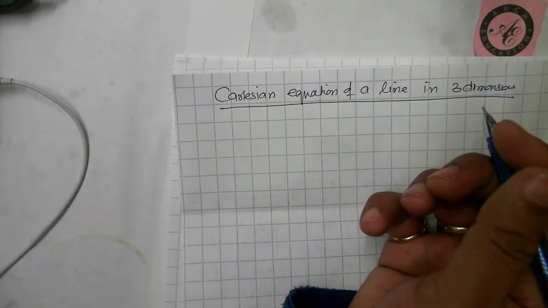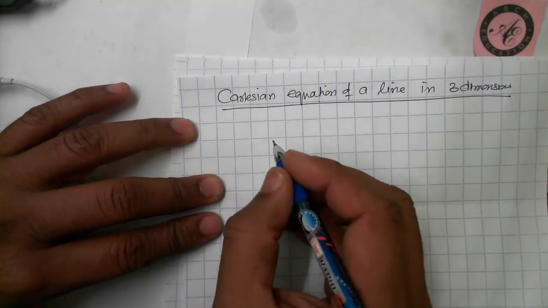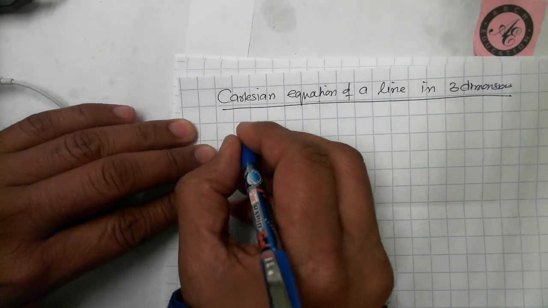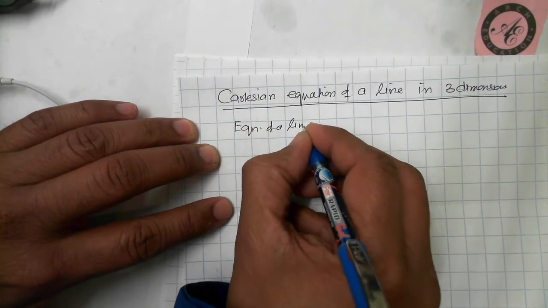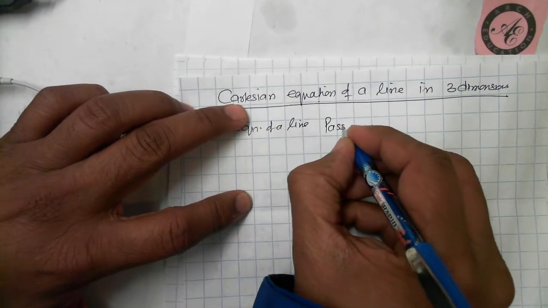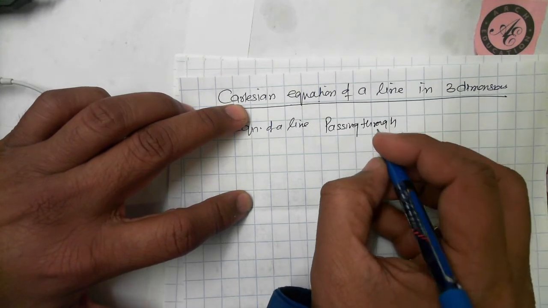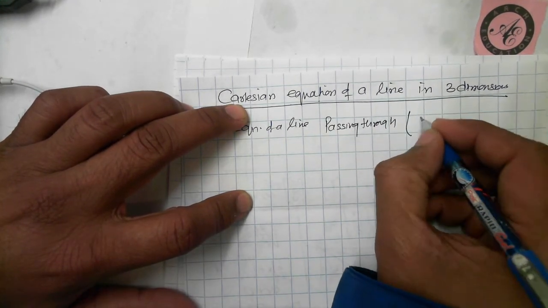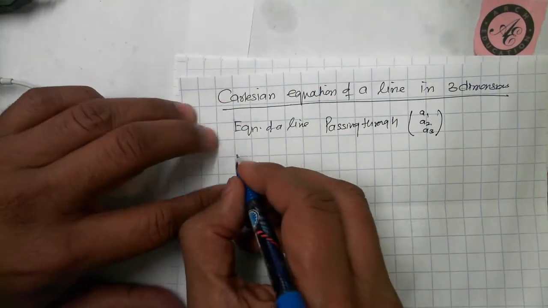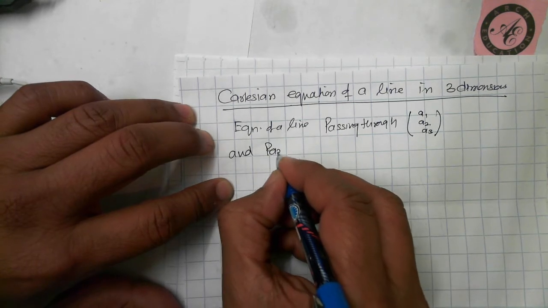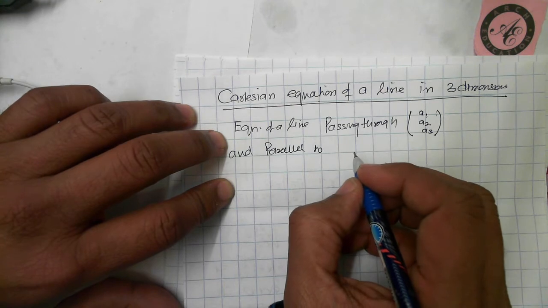So imagine we need to write the equation of a line passing through the fixed point (a1, a2, a3) in 3 dimensions, and parallel to, meaning I know the gradient vector, a vector which is (b1, b2, b3).